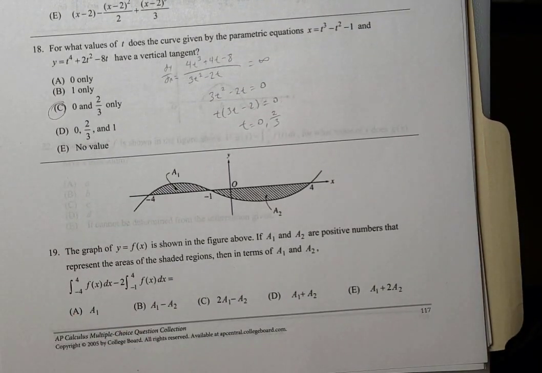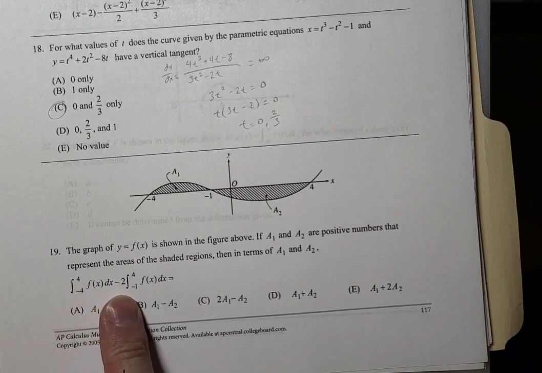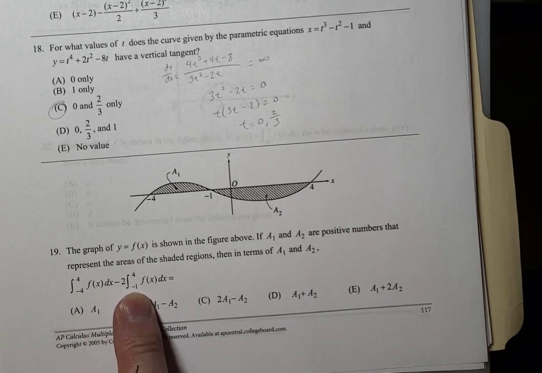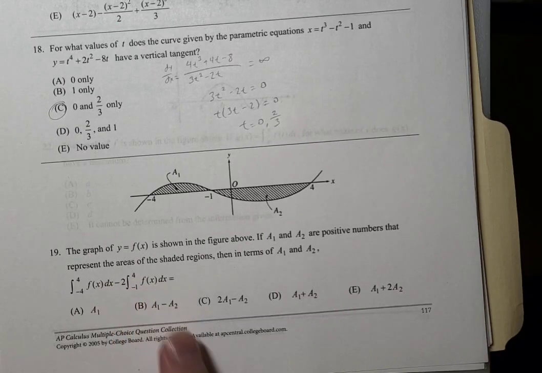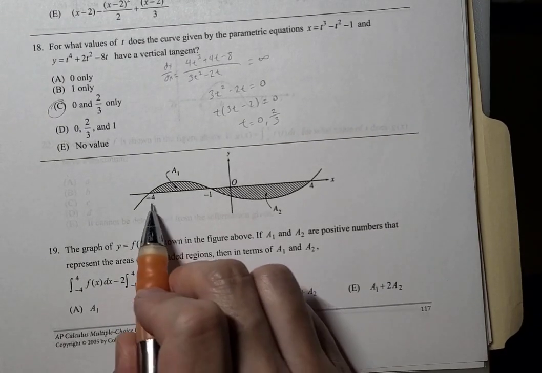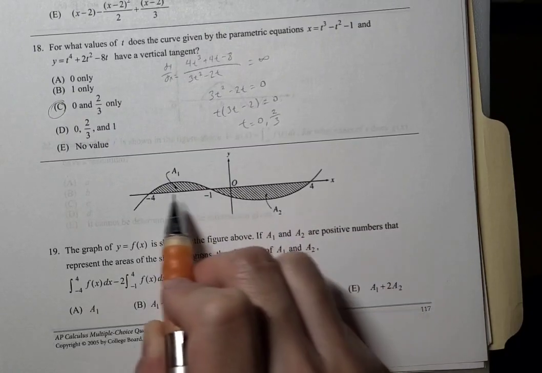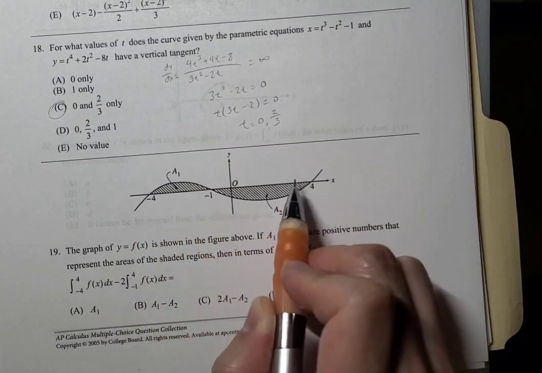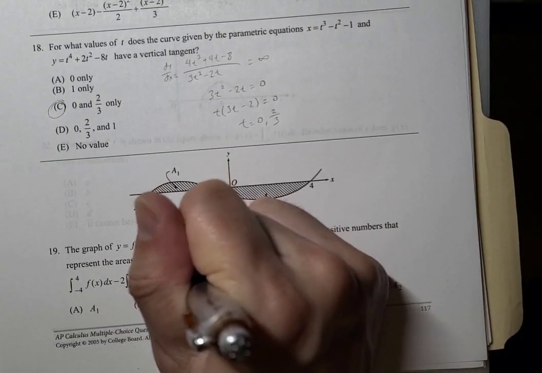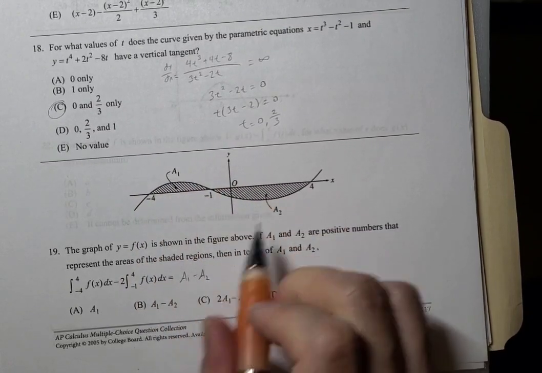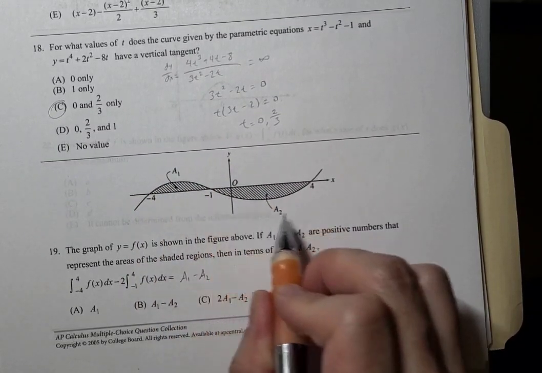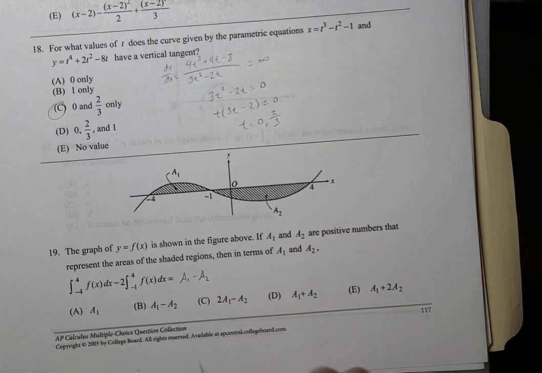19, graph of y equals f of x is shown above. If a1 and a2 are positive numbers that represent the areas of the shaded regions, then in terms of a1 and a2, what's the integral from minus 4 to 4 of f of x dx, minus 2 times the integral from negative 1 to 4 of f of x dx, okay? So the integral from minus 4 to 4, that's this area minus this area. So a1 minus a2. Why is a2 negative? Well, because it's underneath the x-axis, so we subtract it, okay?